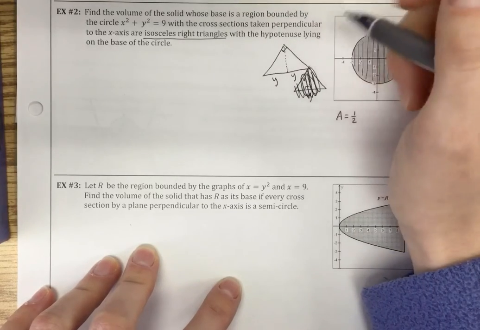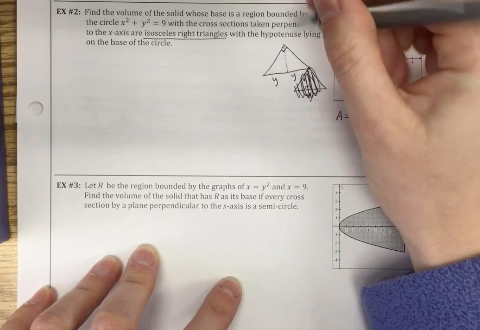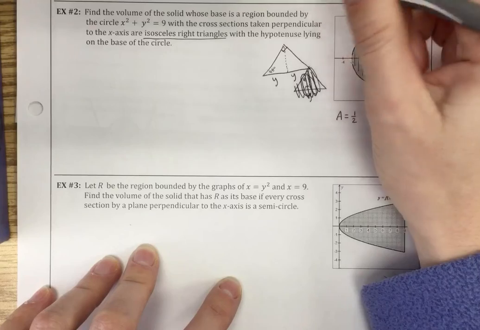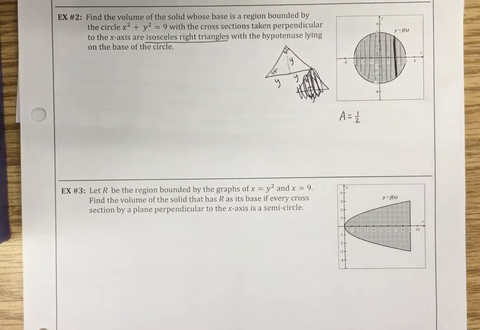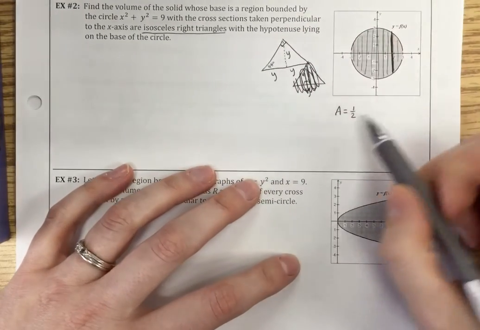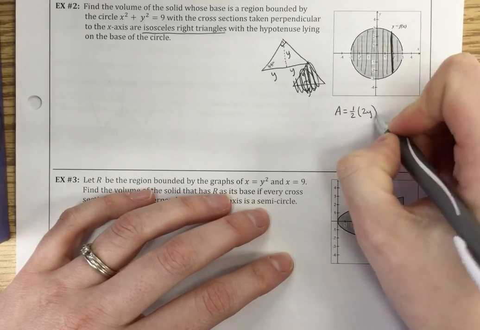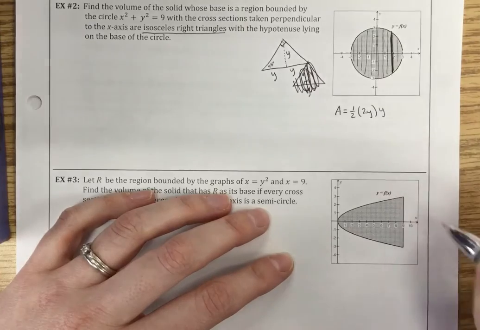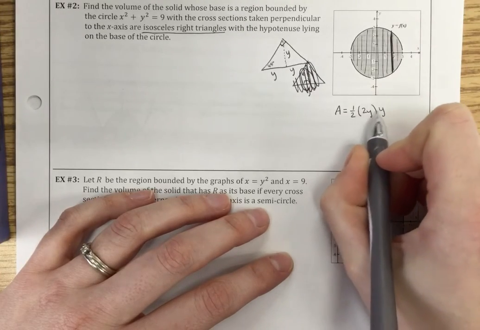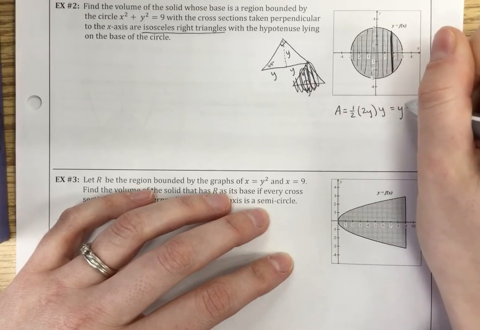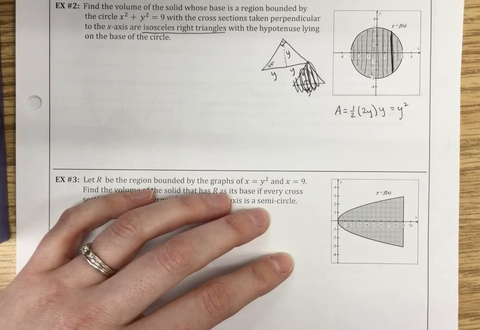For my height, since this is isosceles and it's a right triangle, that means this is a 45-degree angle, which means this side is also y. So if I want to know the area of my triangle, we have 1/2 the base, which is 2y, times the height, which is y. So when I multiply that together, the 2 and the 1/2 cancel, and y times y is y squared. So the area of my isosceles right triangle is y squared.